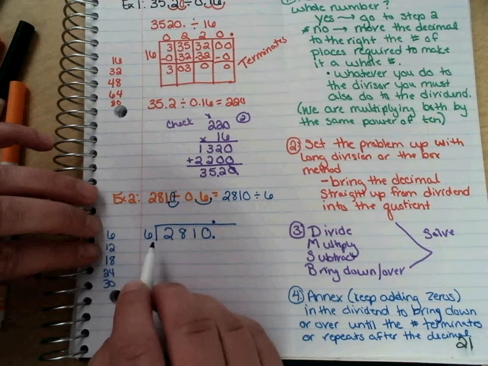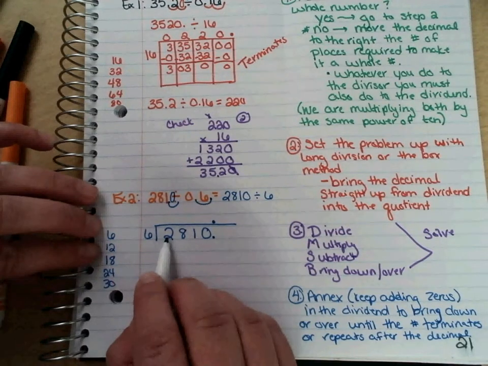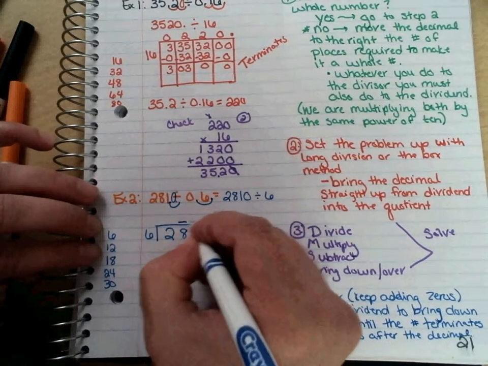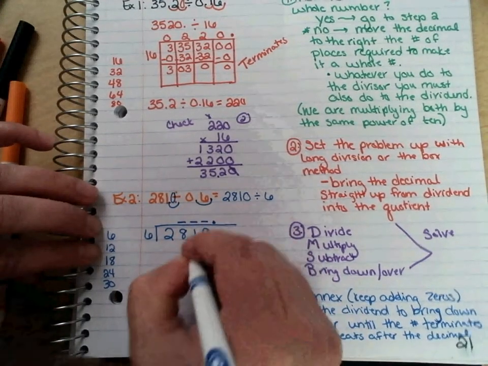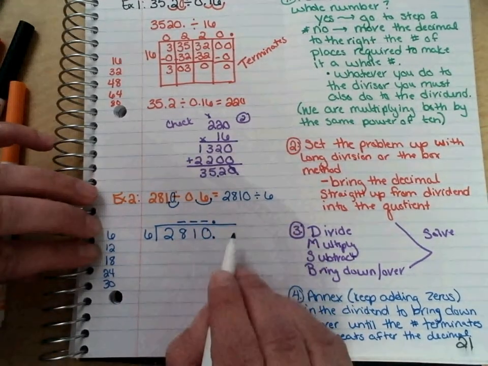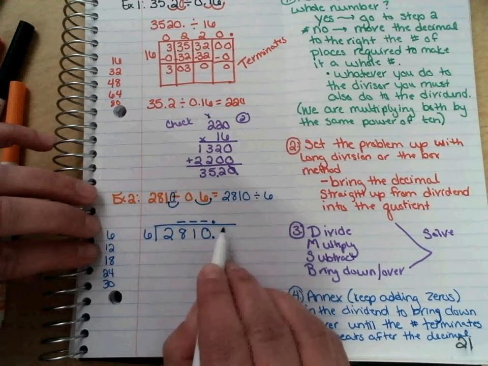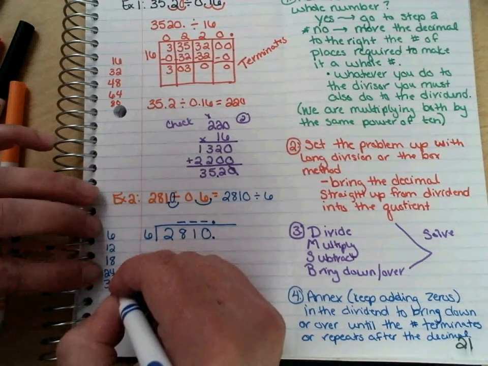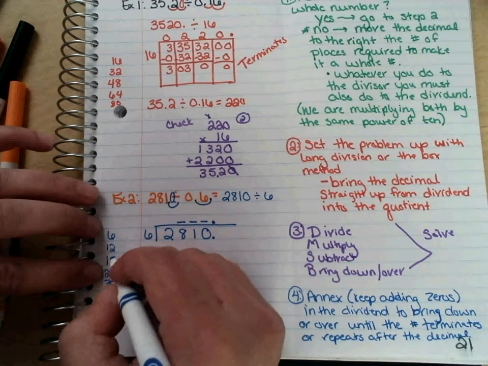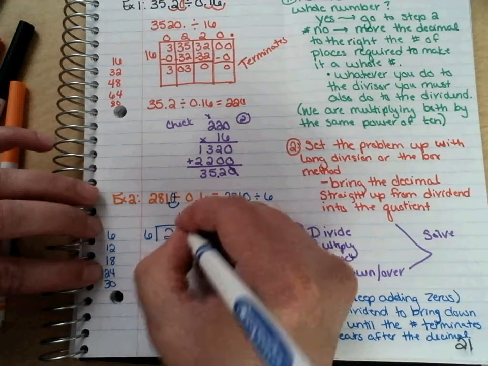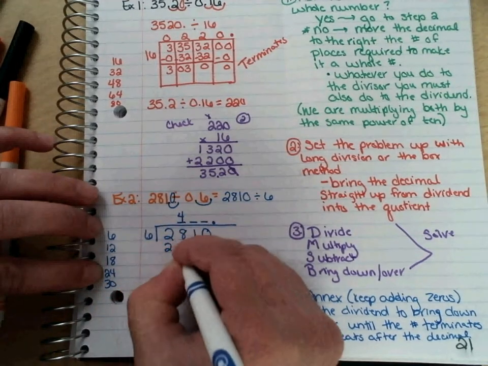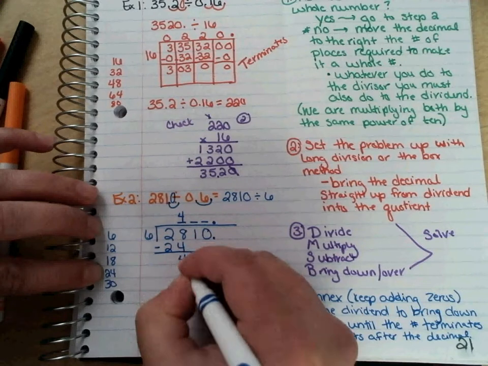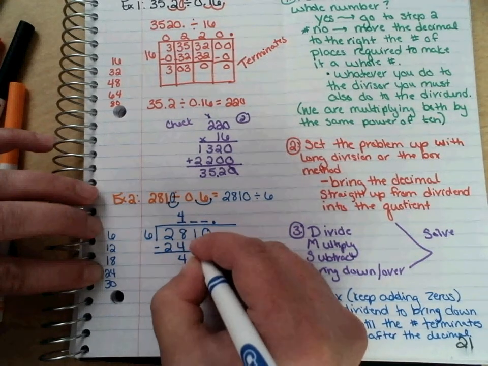Okay? So now I ask myself, where am I going to place my first digit? Can 6 go into 2? No. Can 6 go into 28? Yes. So I'm going to start here. So I'm at least going to have 3 digits in my quotient, but that's not counting what may come to the right. So here we go, 6 into 28. Can go that many times. 1, 2, 3, 4. 6 times 4 is 24.